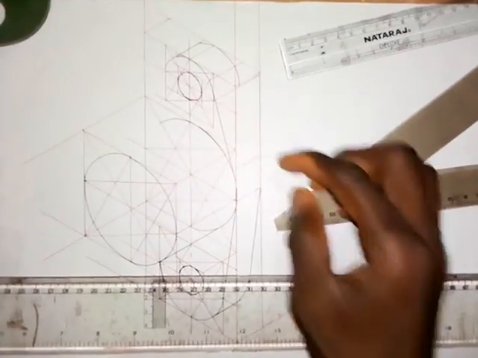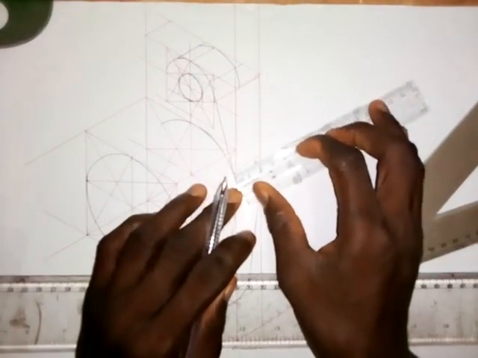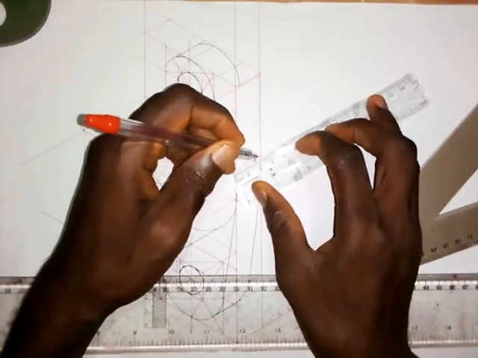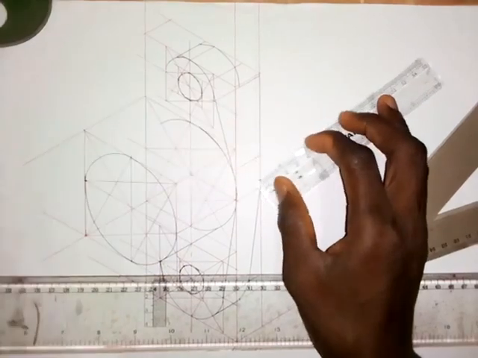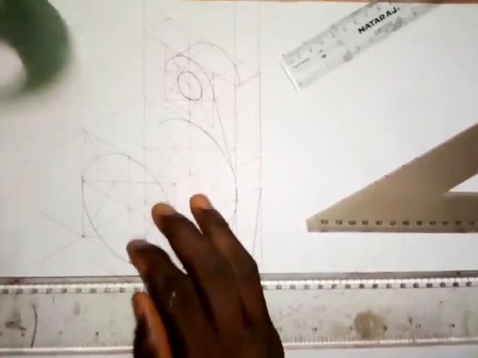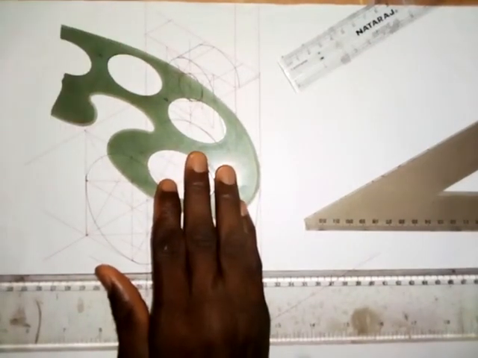We're supposed to have a little curve here, so I will take a measurement of 22 millimeters. So this is 22 millimeters. Okay, so this 22 millimeters that I've taken, I'm going to draw a little curve here.